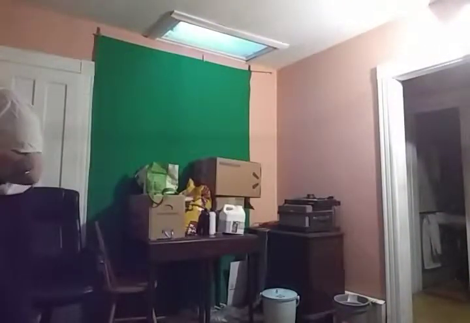What I'm going to do is turn on my studio lights in this room because I want to show you the difference in color temperature. As you can see, the light is still pretty good, but let's get the light on. In this case, the tungsten light is dominating.